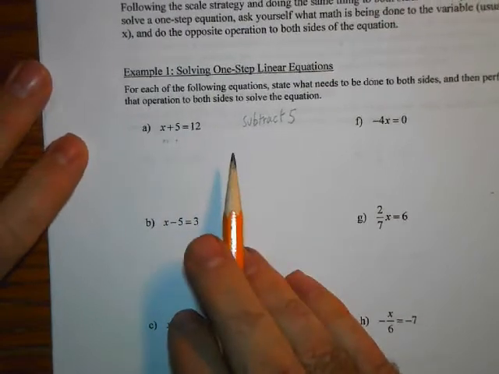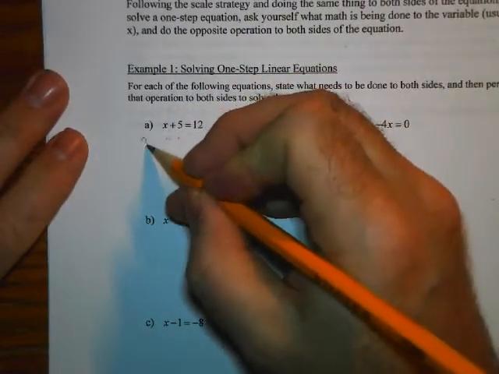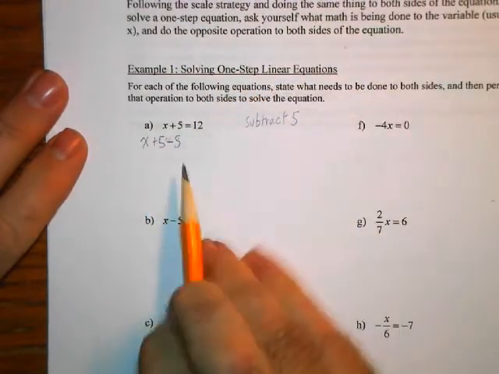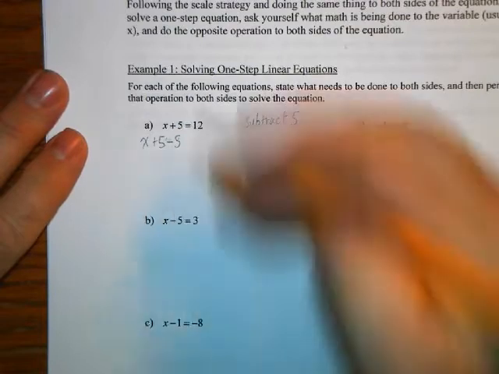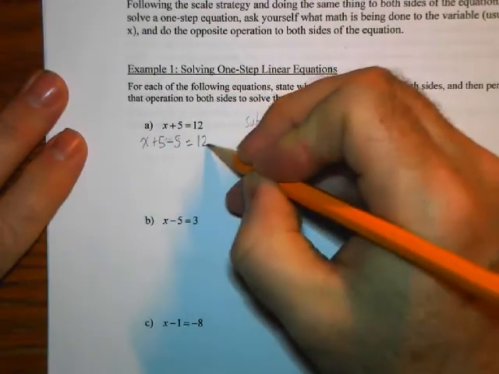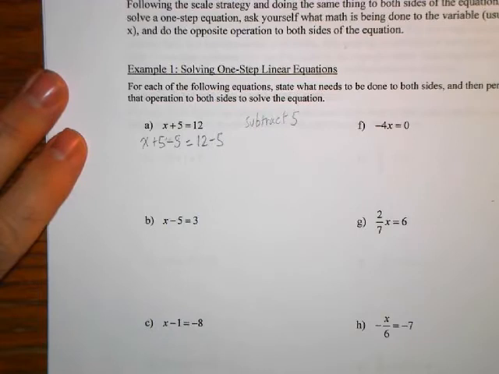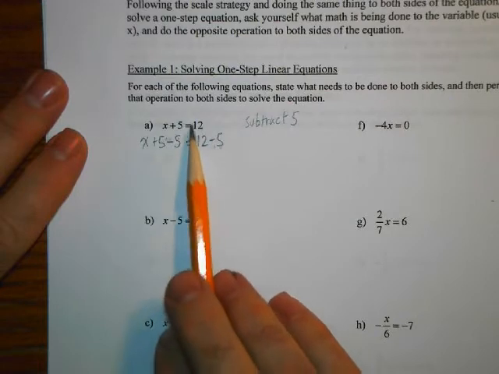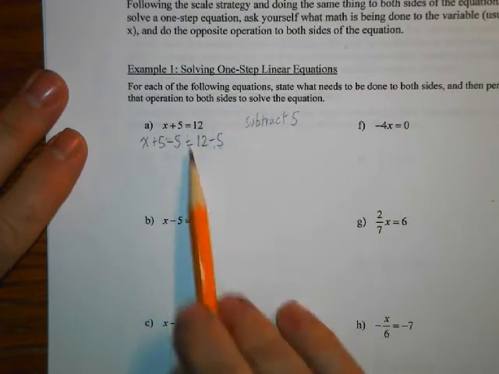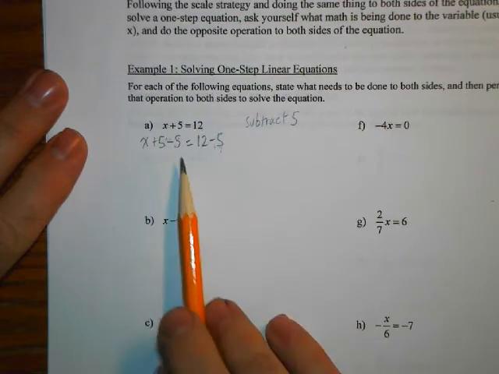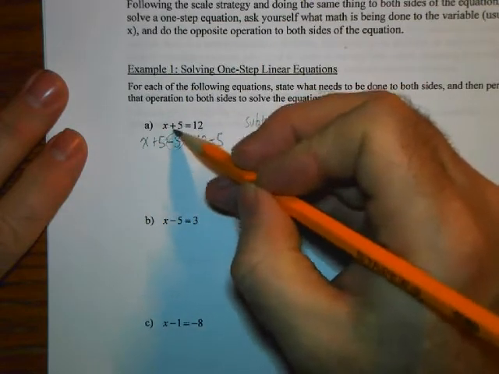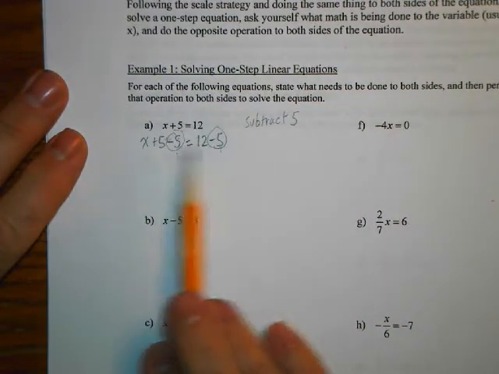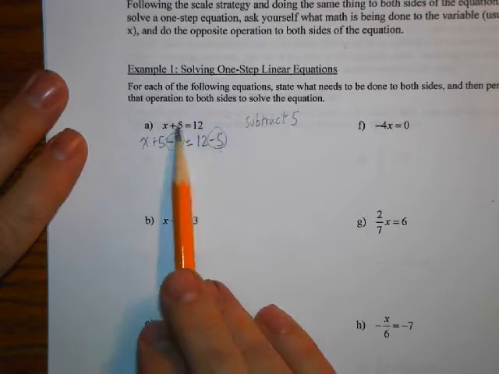So if I'm going to subtract 5, I'm going to kind of do it the longer way just to explain what's being done. So I got x plus 5, and then I subtract 5, which I said I would do. And then over here I've got 12, and I'm also subtracting 5. Okay, it's very important. To subtract 5, I can't put 5 minus 12. I wouldn't be subtracting 5 if I said that. But you can see here, the minus 5 is how I've changed the original equation. So since I did the same thing to both sides, the equation is still balanced.